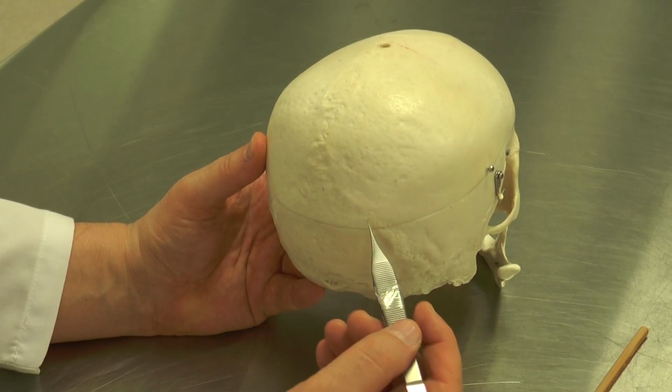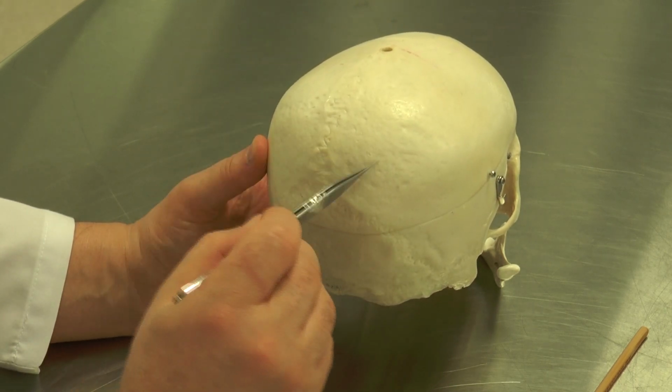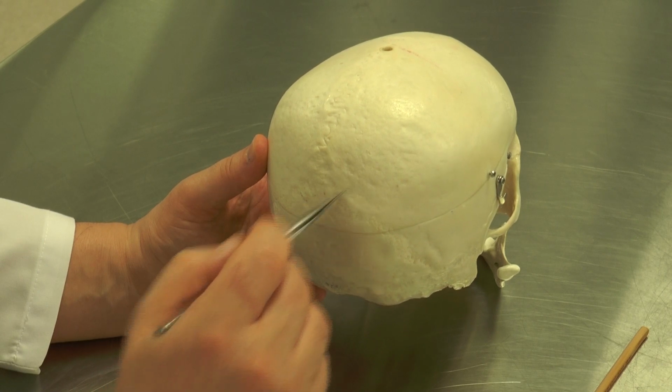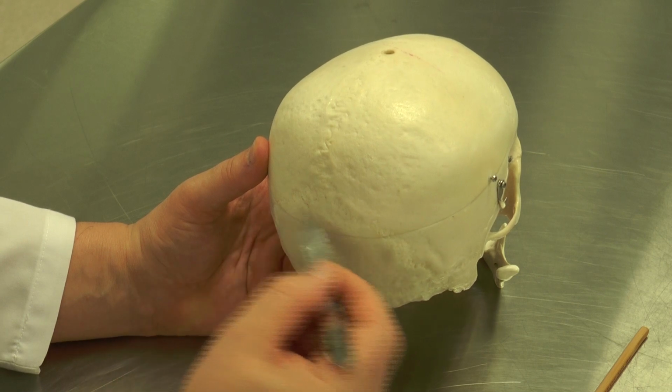The lambdoidal suture basically attaches the parietal and the occipital bone. So this is the right parietal, left parietal, and this is the occipital bone. So we have the lambdoidal suture.